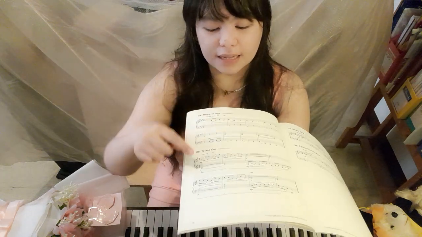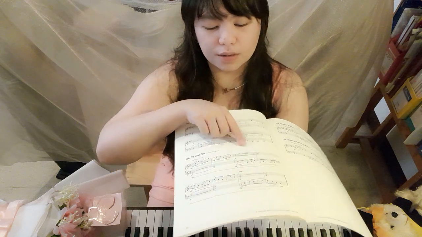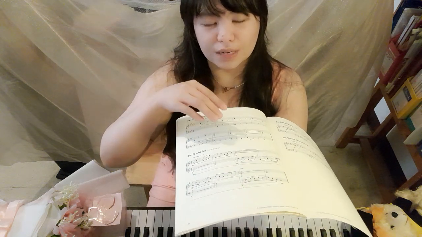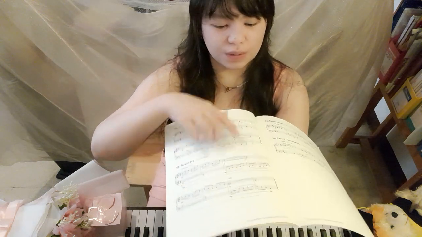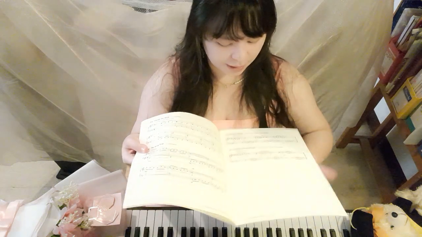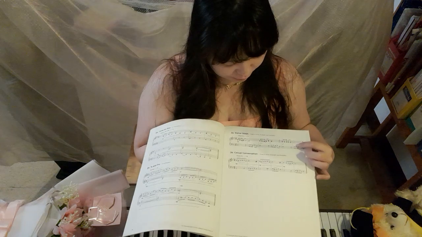This is in 6 8, 1 2 3 4 5 6, 1 2 3 4 5 6, all the way. And the chordal only replaces the one that you don't play, the running notes. So it's always the same. And this one uses pedaling. Okay, and the next one, the 3A.